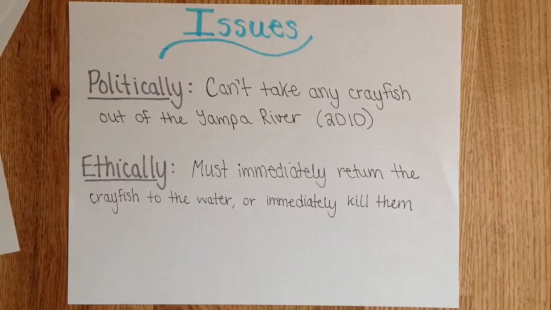Ethically, people wonder what to do with the crayfish once they catch them. So the Division of Wildlife has stated that if fishermen do catch the crayfish, then they must immediately return them to the water, or kill them immediately by separating the tail from the body of the crayfish.